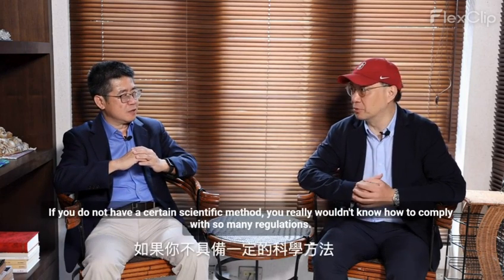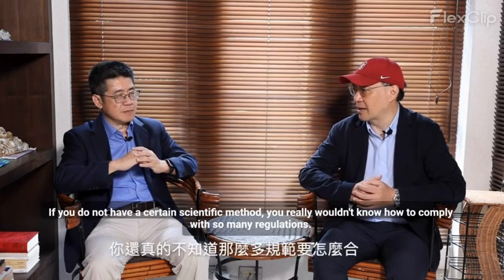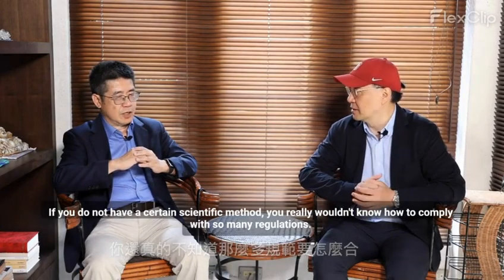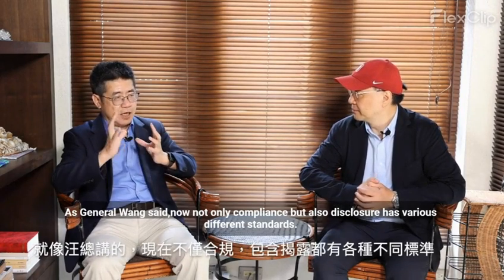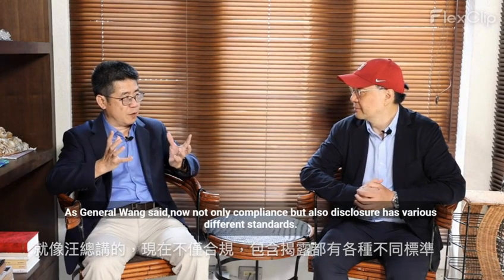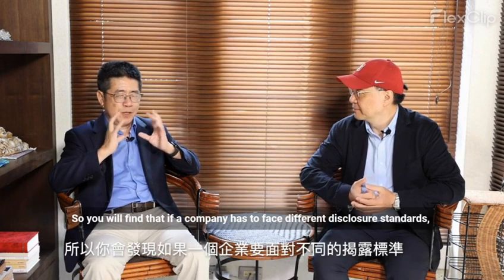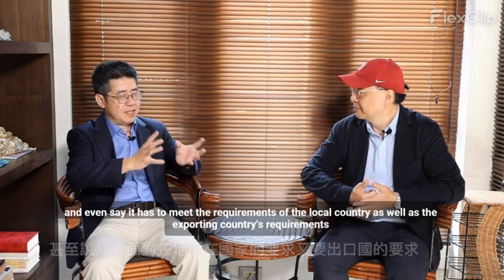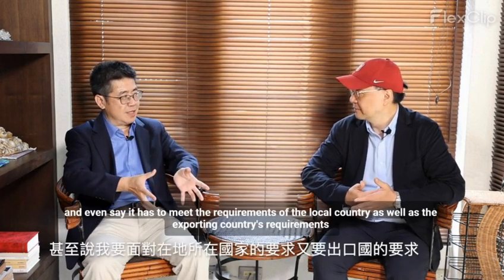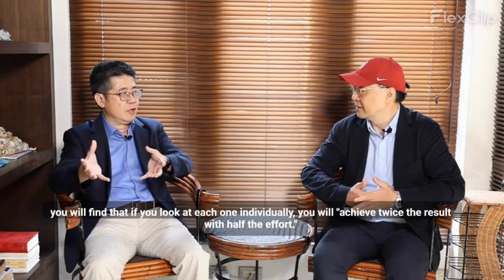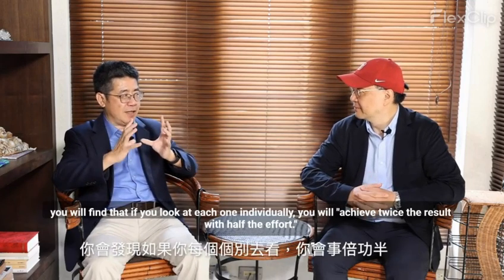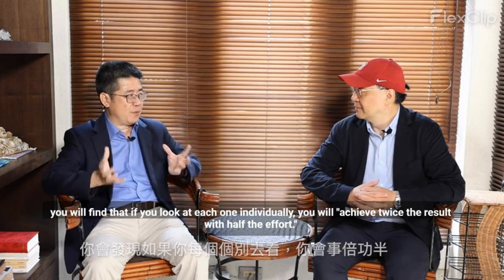If you do not have a certain scientific method, you really wouldn't know how to comply with so many regulations. As General Wang said, now not only compliance but also disclosure has various different standards. So you will find that if a company has to face different disclosure standards, and even has to meet the requirements of the local country as well as the exporting country, if you look at each one individually, you will achieve twice the result with half the effort.